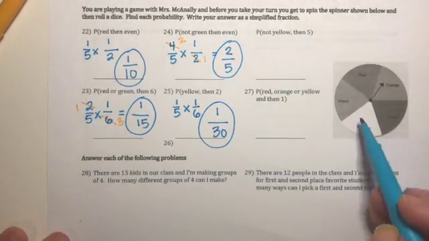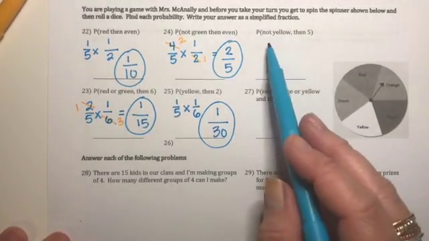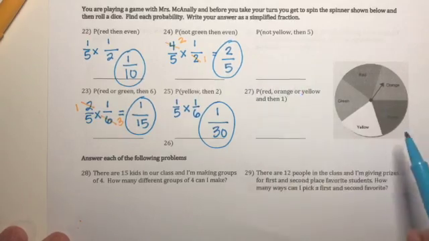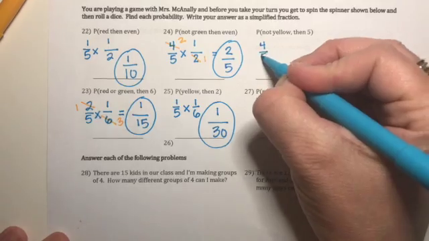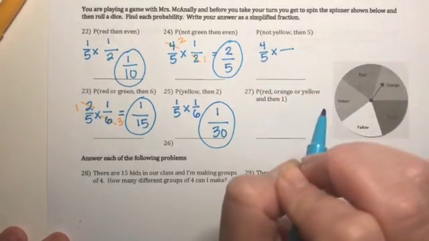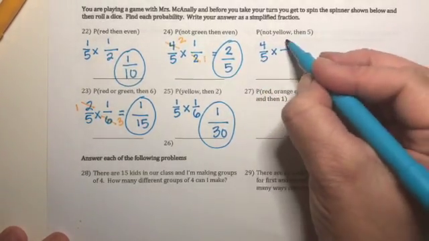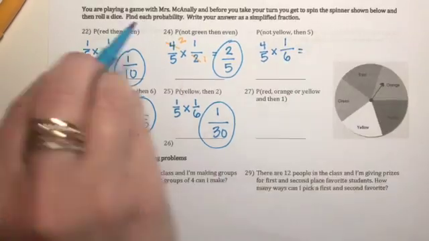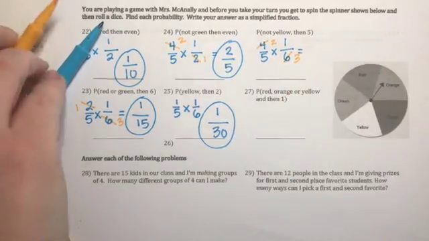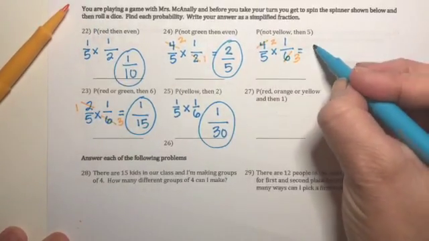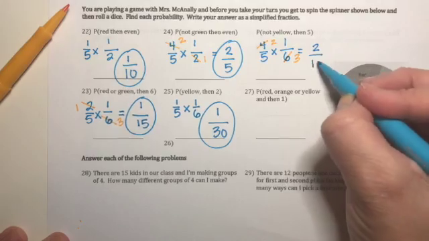Okay, what are the chances that I spin my spinner? I'm on this one that doesn't have a number. What would be 26? And get anything that's not yellow? Well, there are 4 out of 5 that are not yellow. And then how many on my dice are a 5? 1 out of 6. I'm going to cross reduce. These are both divisible by 2. That becomes 2 and 3. 2 times 1 is 2. 5 times 3 is 15.